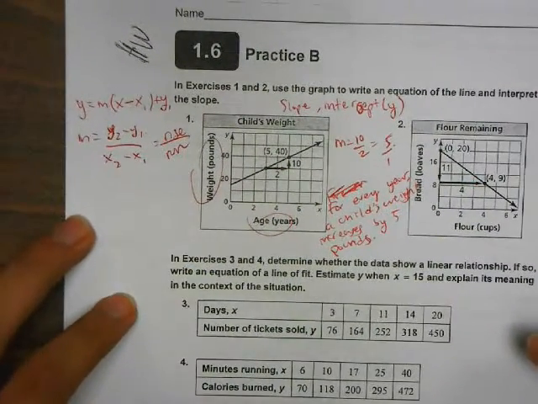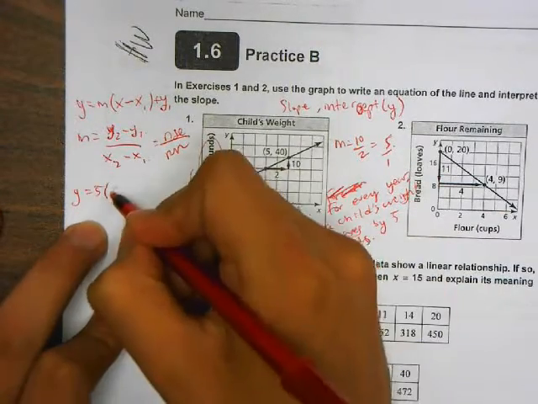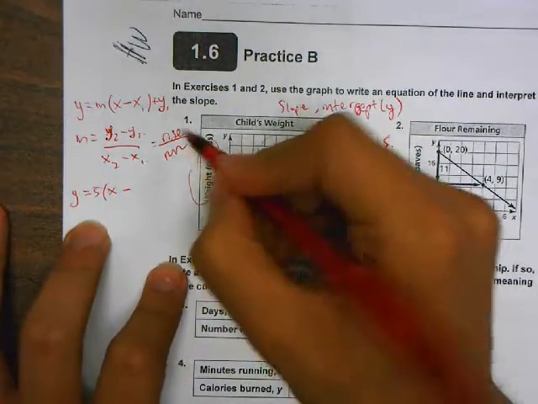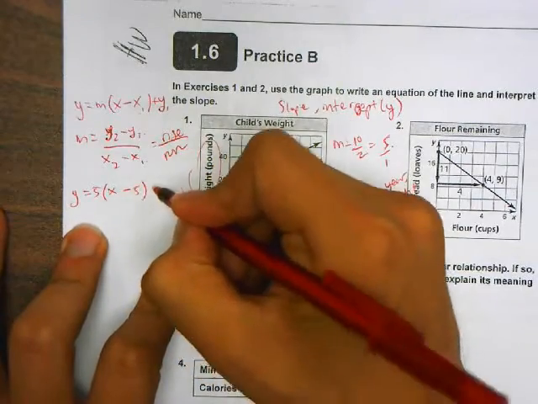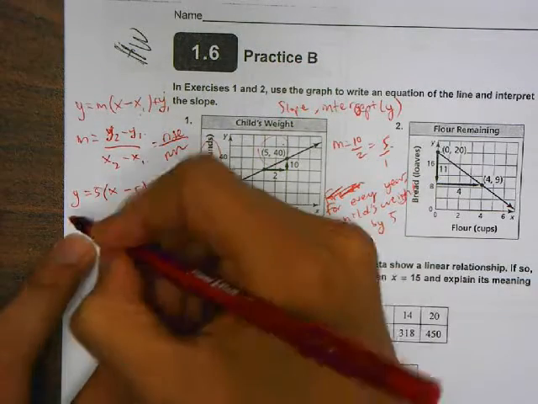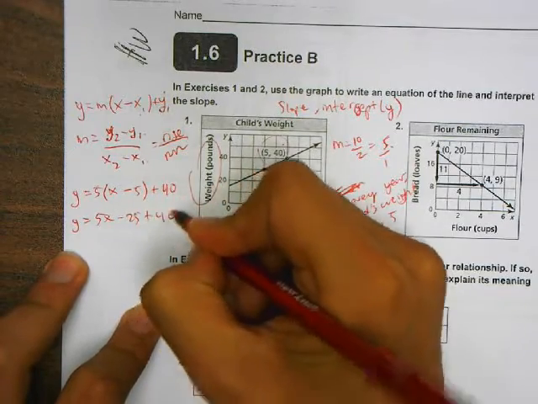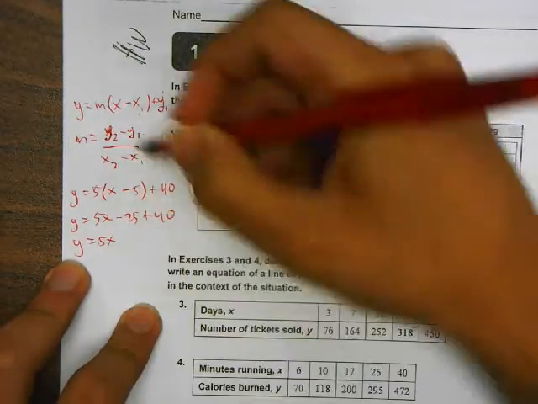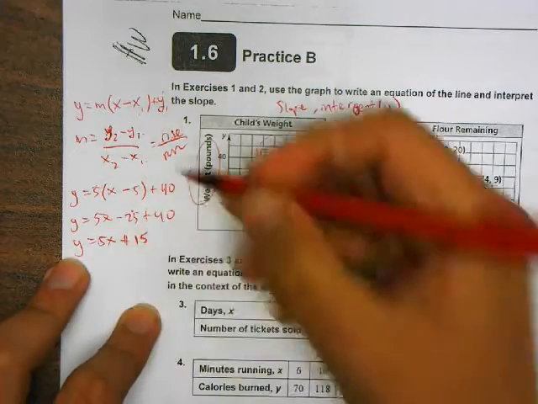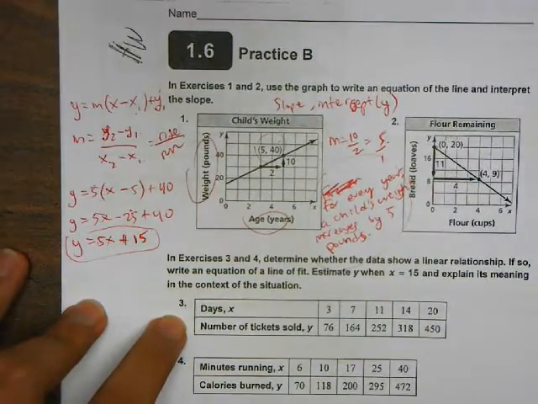Right. Now to write our equation of the line, y equals the slope, which was 5, times x minus, now here I'm going to choose the point that they give us here, 5, 40. The x value is 5, plus the y value, which is 40. Right, now I'm just going to distribute this 5 out, so y equals 5x. 5 times negative 5 is negative 25, plus 40. I have y equals 5x. Negative 25 plus 40 is positive 15. So that's my equation, and that's my interpretation of the slope.